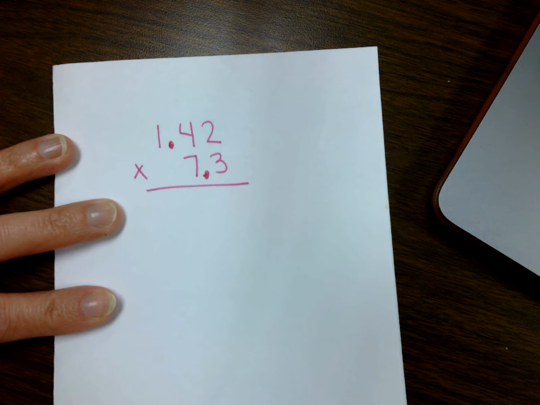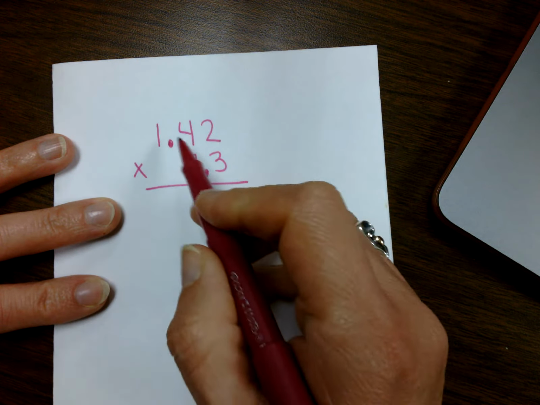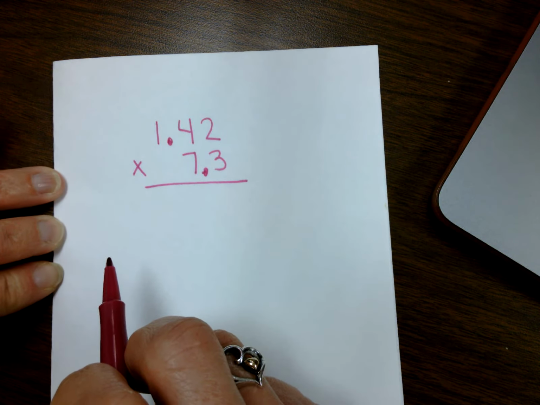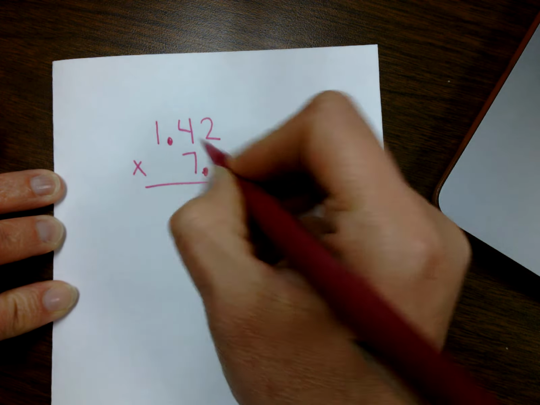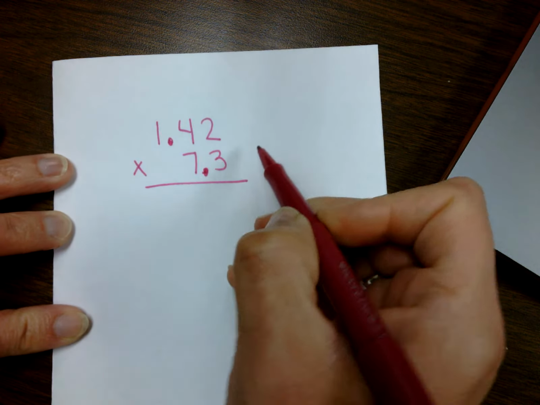You do not need to line up the decimal points. If they happen to line up, great. If they don't, great too. It does not matter when you're solving the problem. You only need to make sure that they line up properly if you are adding or subtracting them. So for multiplication, I'm just going to set the problem up like I would if it didn't have decimals, and I'm going to solve it like normal.